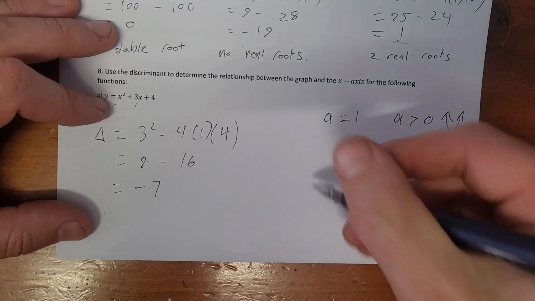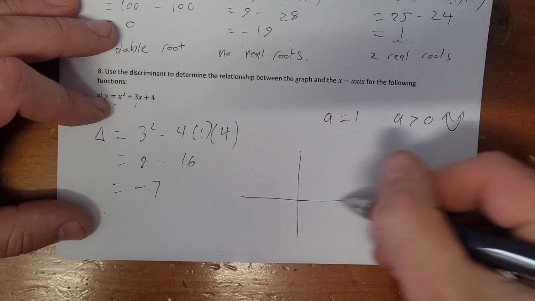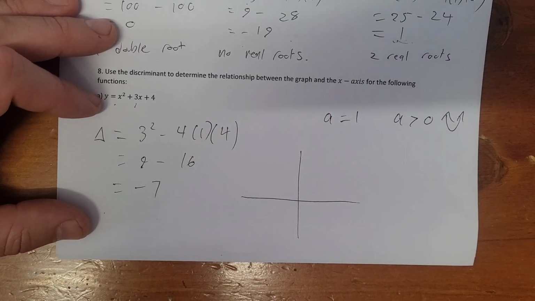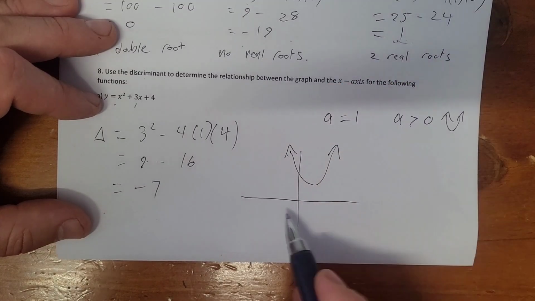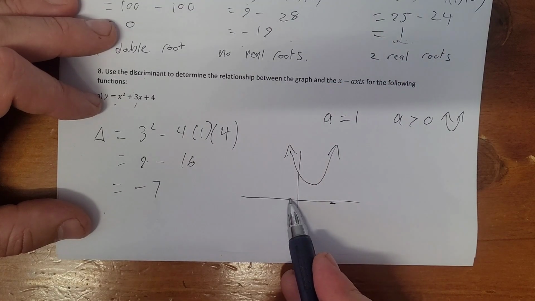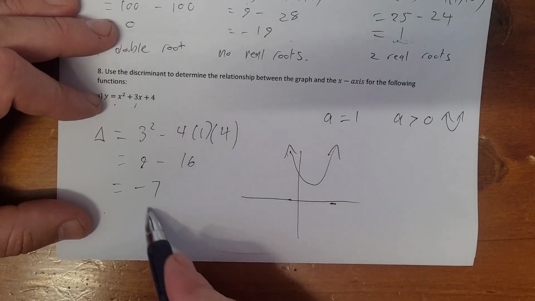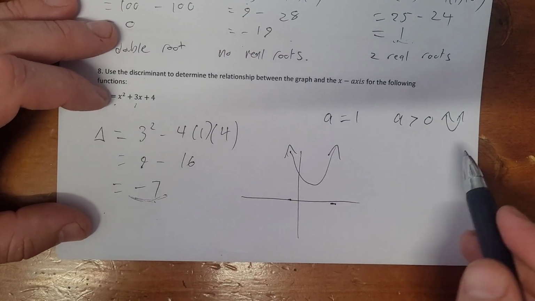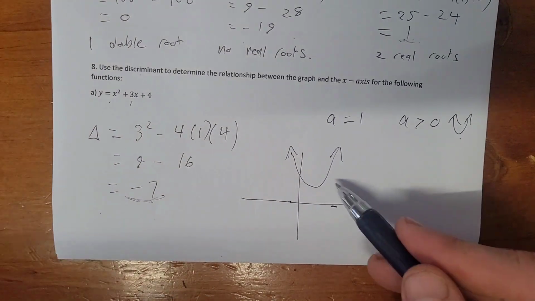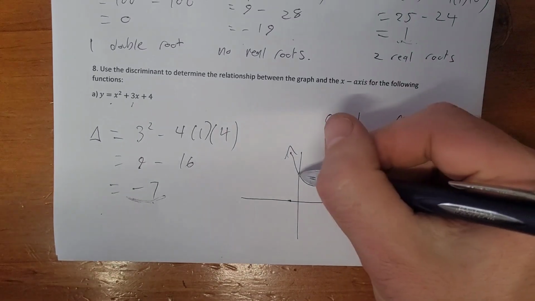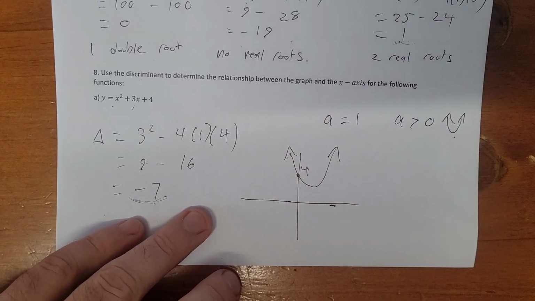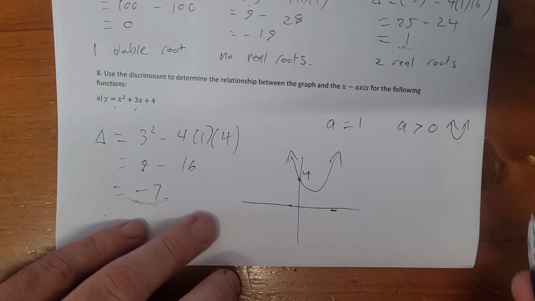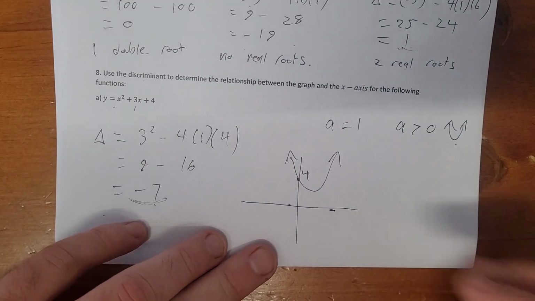So if we think of the graph of this quadratic, okay, it's going to be completely above the x-axis, all right, because it never crosses it, it has no roots. That's shown by the discriminant being negative, and the fact that it opens upwards means it has to be above the x-axis. It would have a y-intercept of positive 4. We haven't evaluated its axis of symmetry or anything like that, but just demonstrating it would be above.